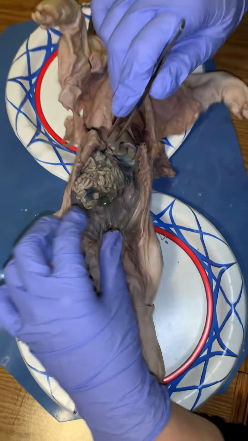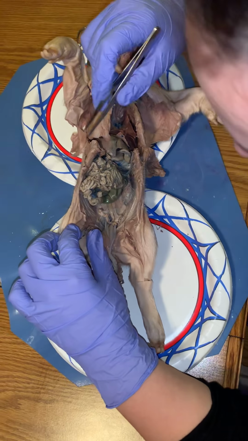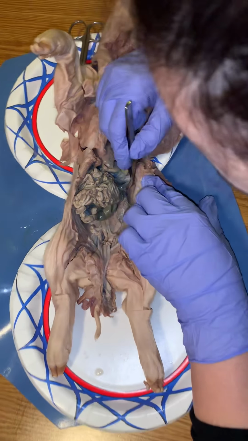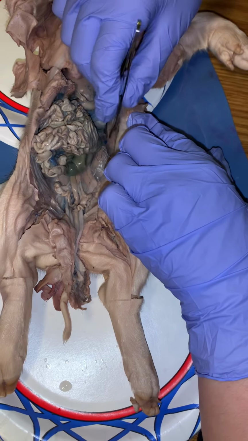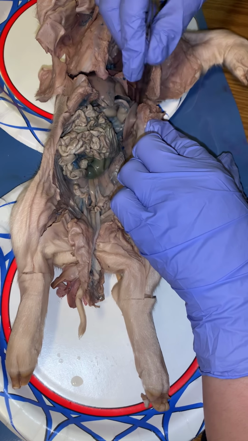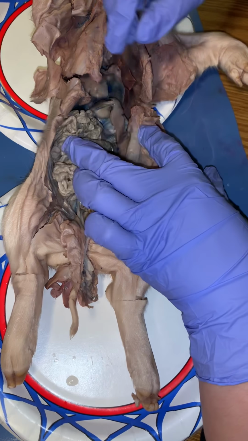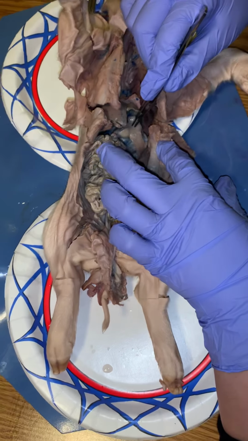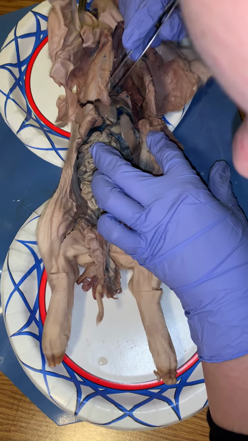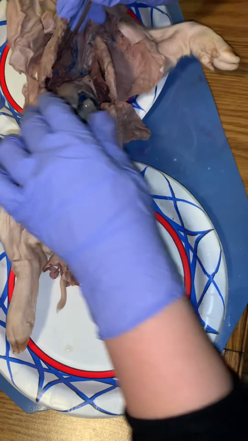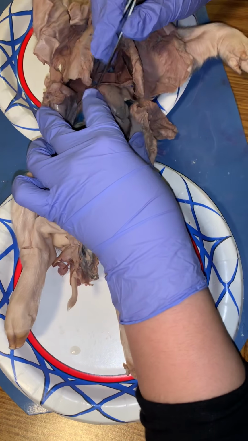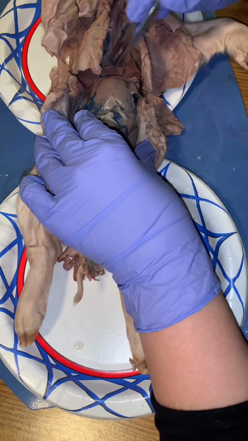So now we're gonna move on to the spleen. The spleen is actually this flattened organ here. It's next to the stomach. It's kind of long. It runs right like that. There's the spleen. And then we have the liver, of course. And the liver is this big organ. It's huge compared to the rest of them, in my opinion.